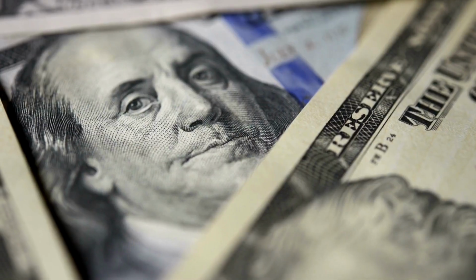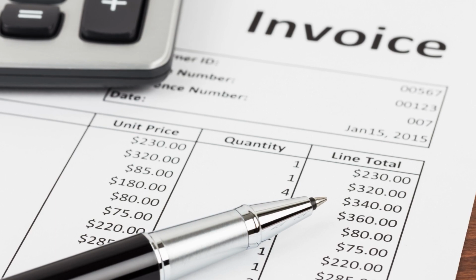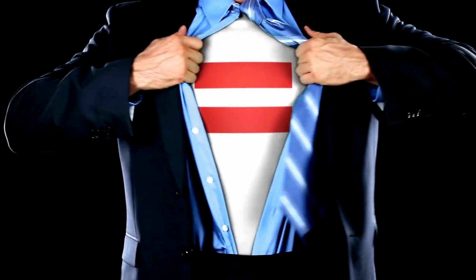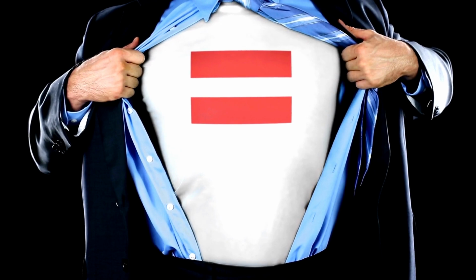But here's where things can get a bit tricky. The timing of cash transactions or invoices may not always align with when revenue is earned or expenses are incurred. That's where adjusting entries come into play. They are like the superheroes of the accounting world, swooping in to save the day and bring our books into alignment with the accrual basis.